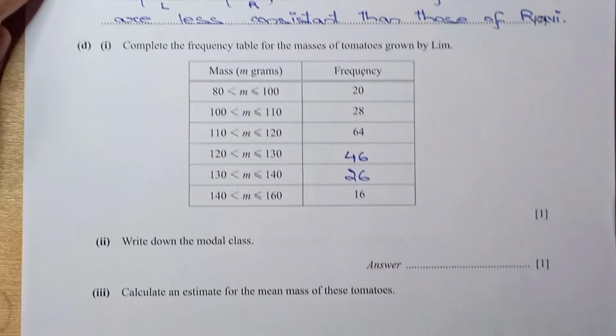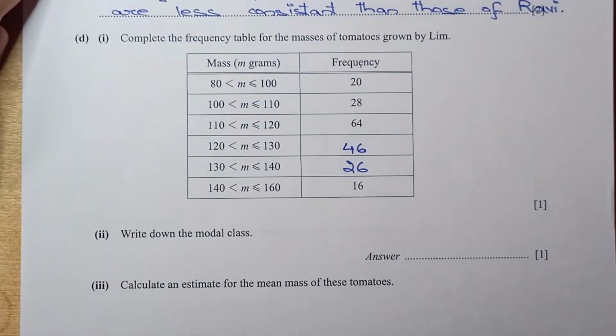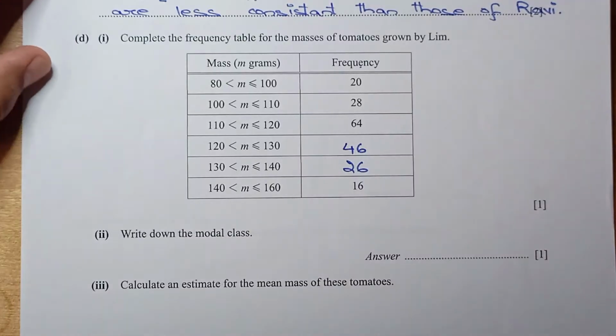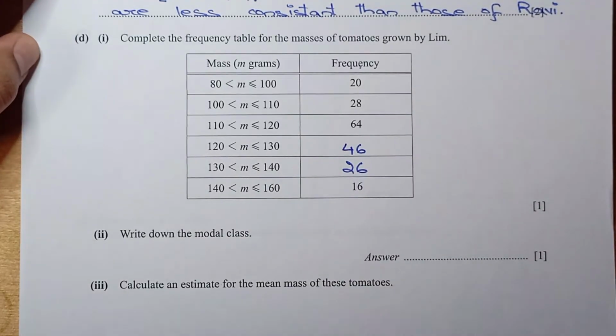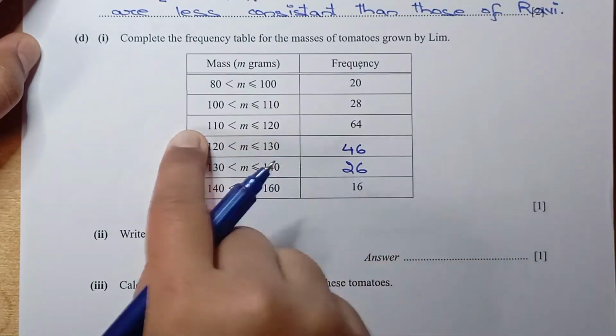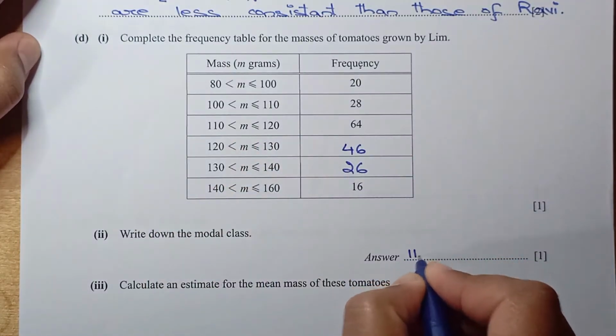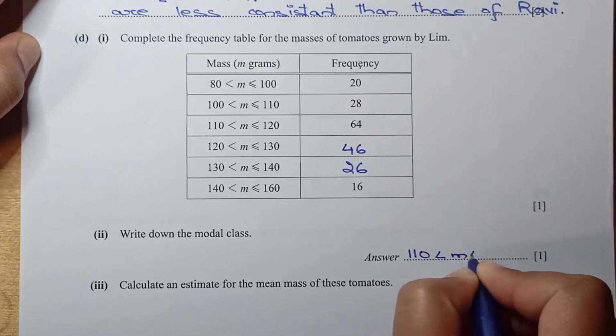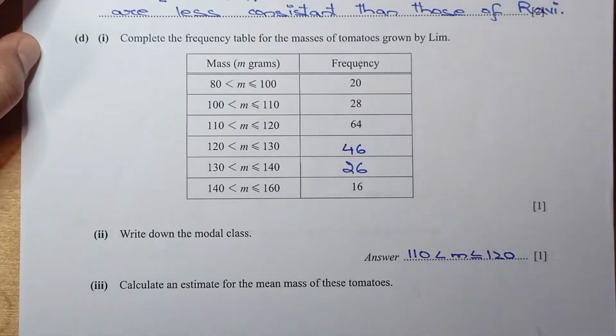Okay, now for the second part, write down the modal class. The modal class we know is the class having the most frequency. So which class has the most frequency? 64 is the highest frequency, in this class, and the mass is between 110 and 120.